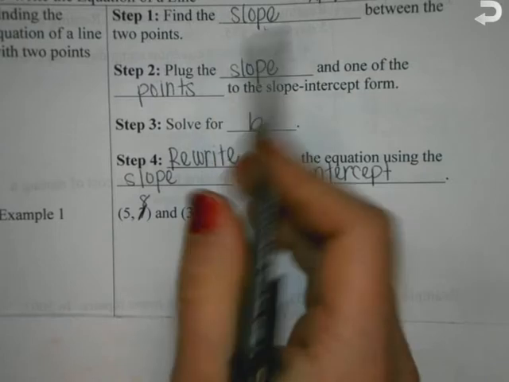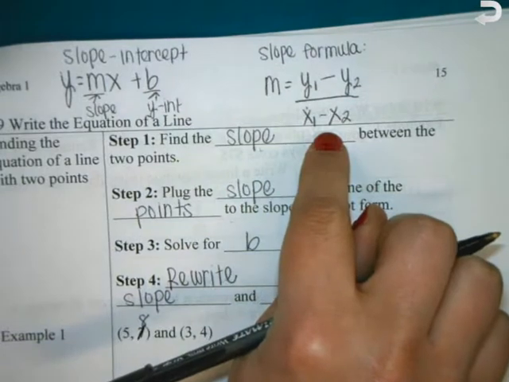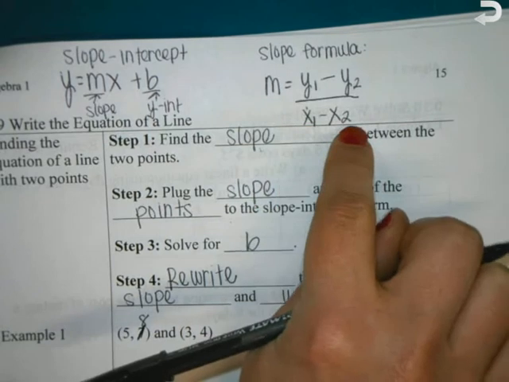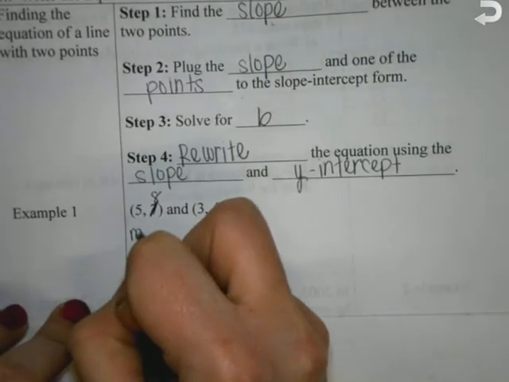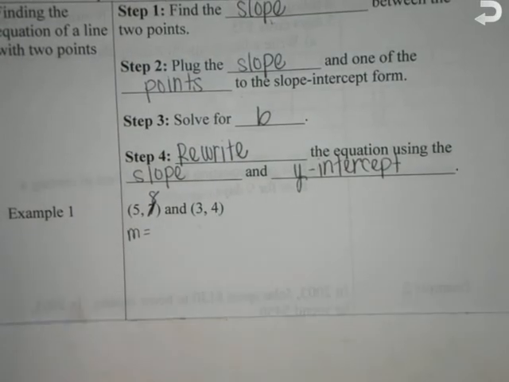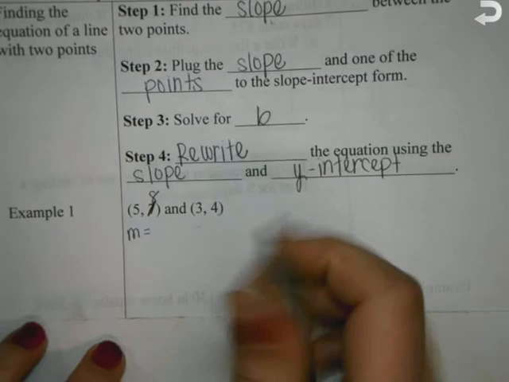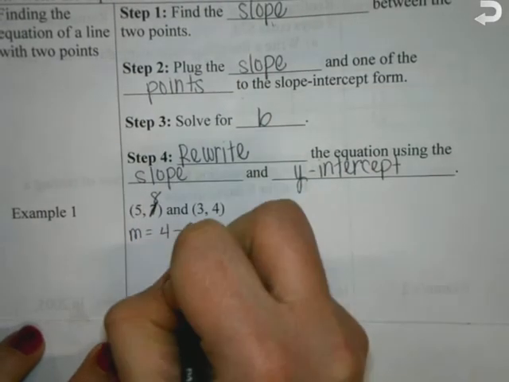So we need to use that slope formula. Subtract the y's, and then divide it by subtracting the x's. So m equals. And which one did I always use first, guys? The right-hand point or the left-hand point? The right one. Yeah, so 4 minus 8 divided by 3 minus 5.